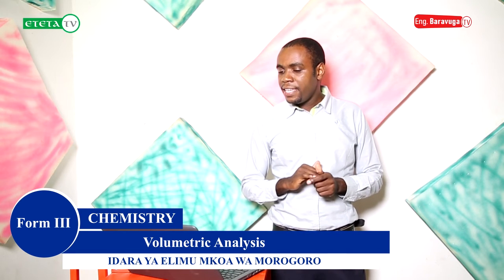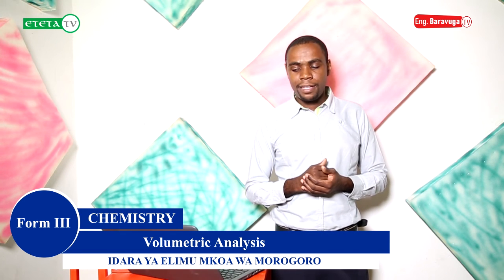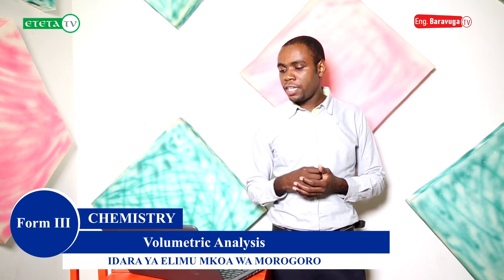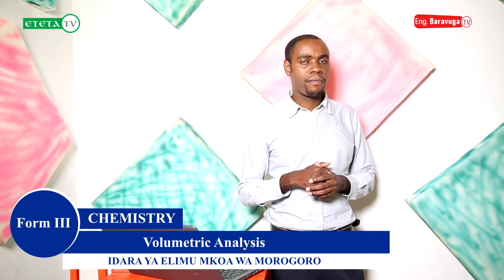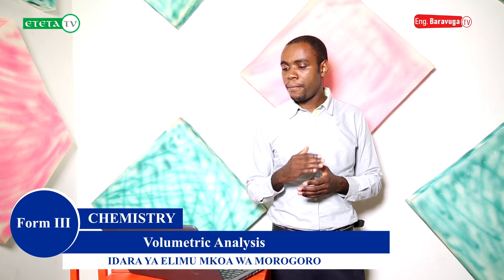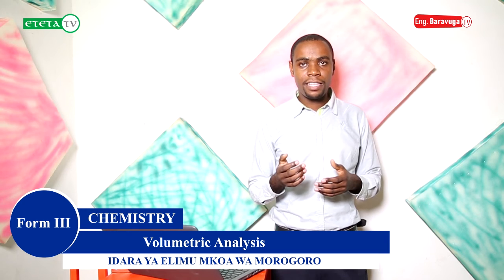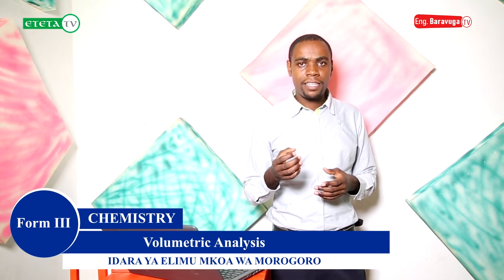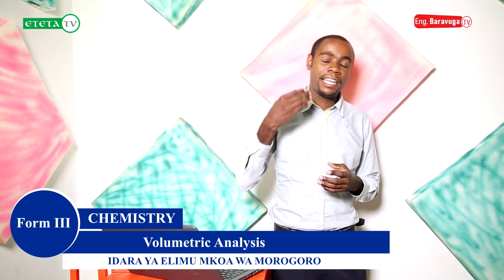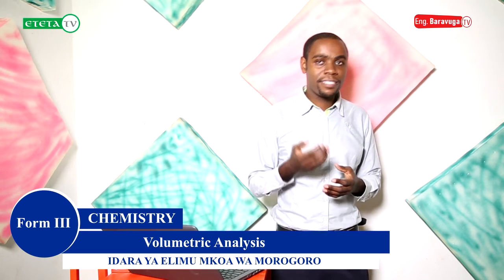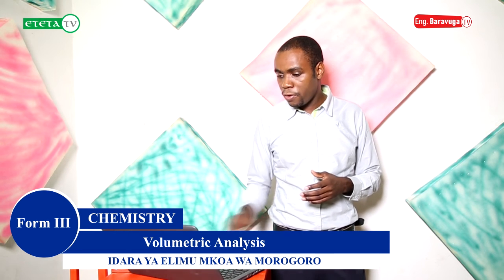Another apparatus is the volumetric flask, and the function of the volumetric flask is to make up the solution to a total final volume. Some volumetric flasks can measure maybe 100 mL, others can measure 1,000 mL. So this one is used to make up a solution to a total final volume.